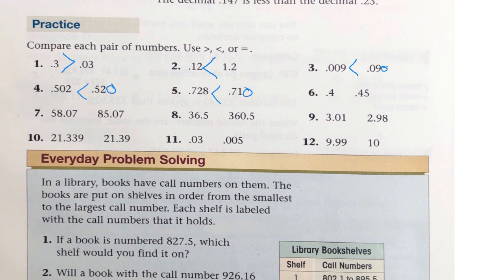For number 6, we can add a 0 after the 4 and read it as 40 hundredths is less than 45 hundredths. And if you'd like to practice some more, you can pause the video here and work some more out and write the greater than, less than, or equal to symbol.